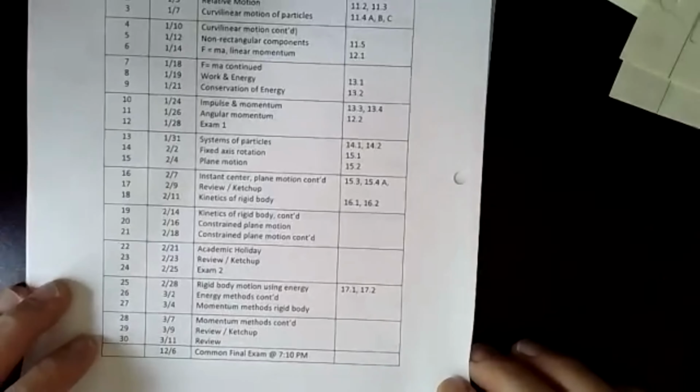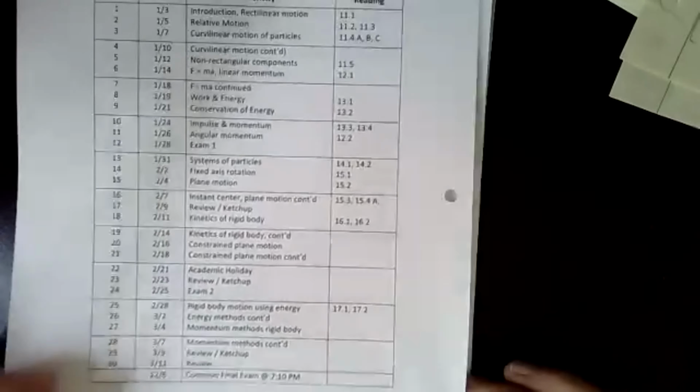I think the material so far has been reasonably straightforward. But again, if you have questions, come see me in the office. All right, let's start with the slides. A couple of things I want to go over.